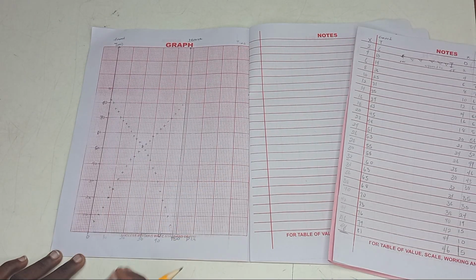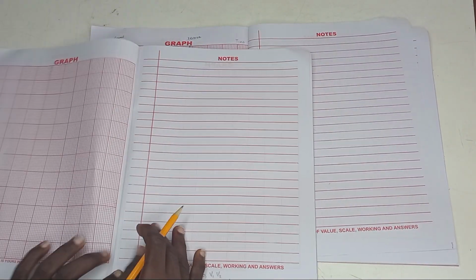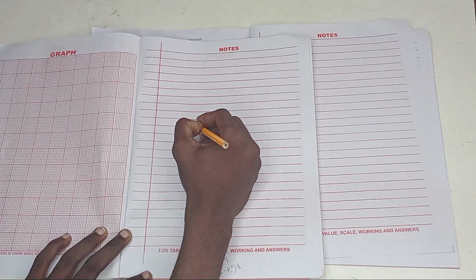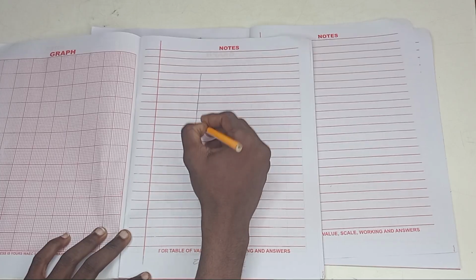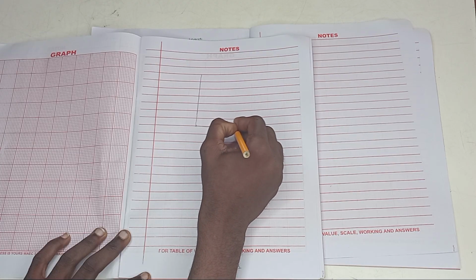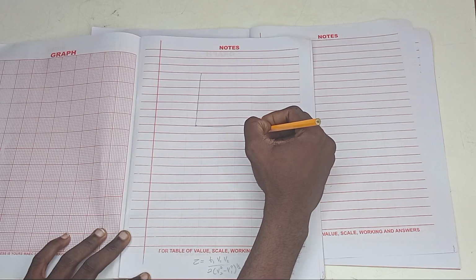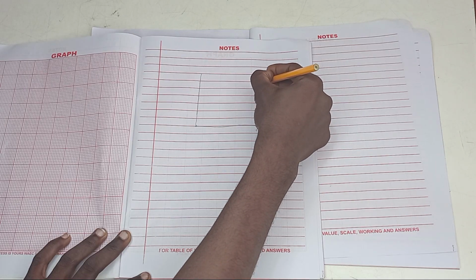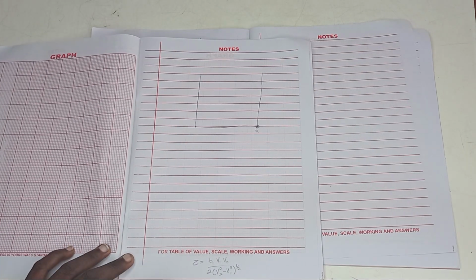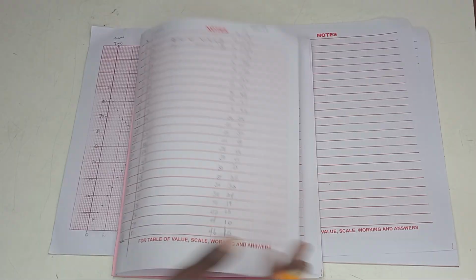Then the next step: let's say this is your graph now. Take your 0 and rule a straight vertical line. The last one was 48, and you're using the forward distance timetable. So 48 is where it stops, and on that distance 48, you rule a vertical straight line. That is how you do your plot. You draw your graph plot.